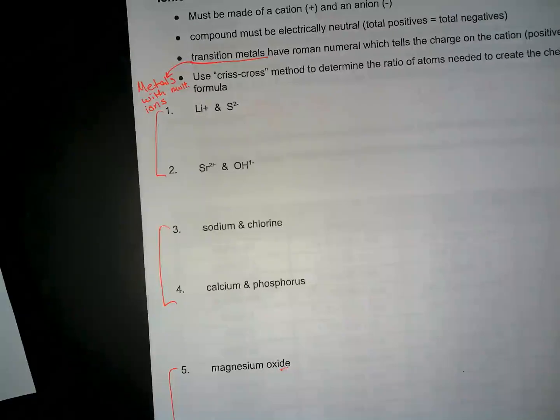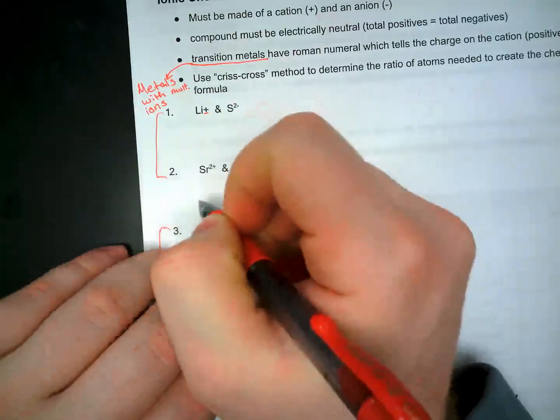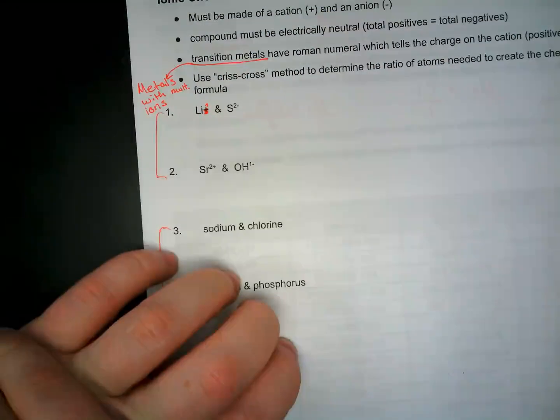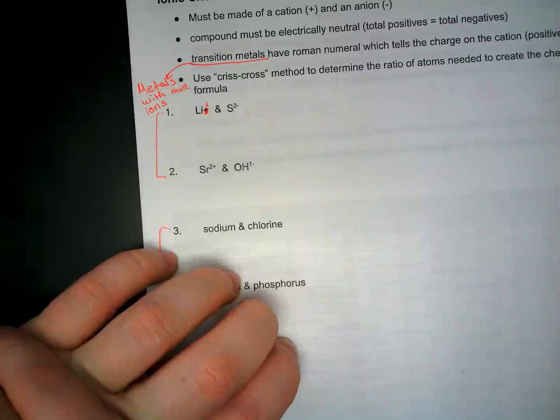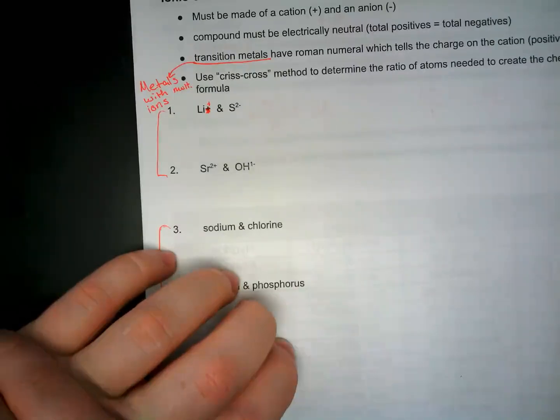Now the crisscross method, and I just realized that this plus mark is supposed to be a superscript. So imagine that's actually a superscript. What the crisscross method is, is a super duper simple method to determine the subscript, the number of atoms needed to make a particular compound neutral.